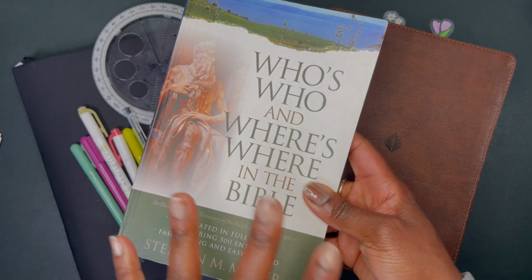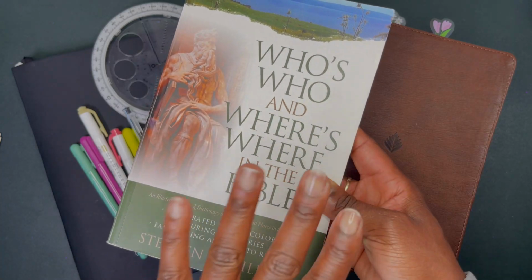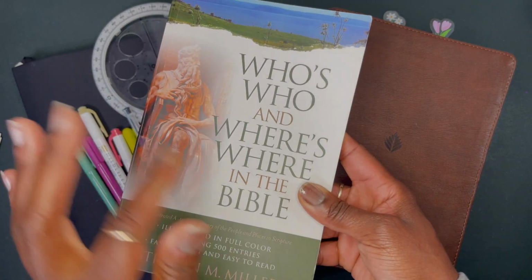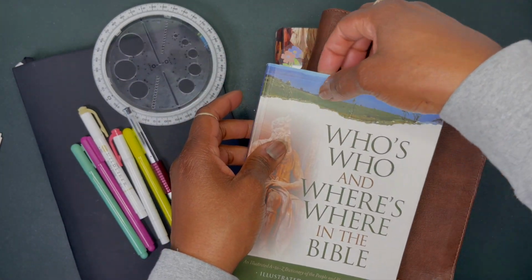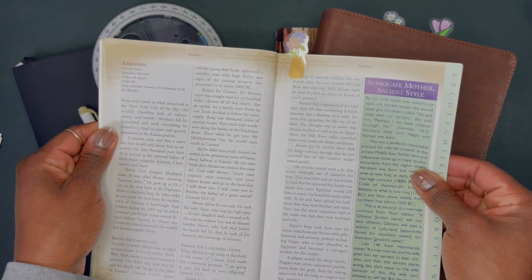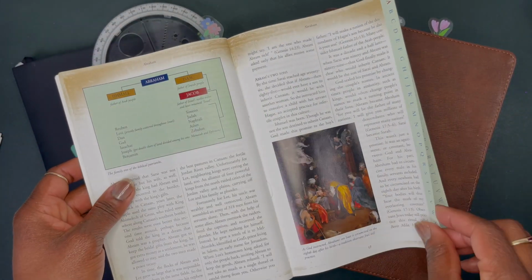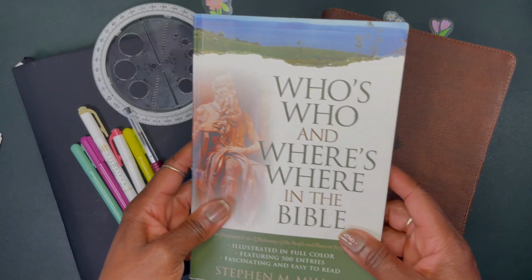Even people who barely have any information in the Bible, they'll have something in here. It may not be as much as you think of, like Abraham, but to learn something about every character in the Bible, I love this book. And there's Abraham. This has almost 4 pages of information on Abraham.